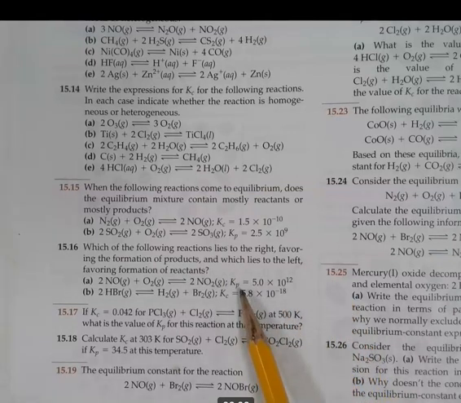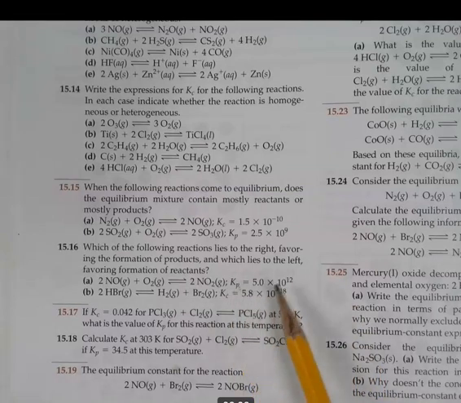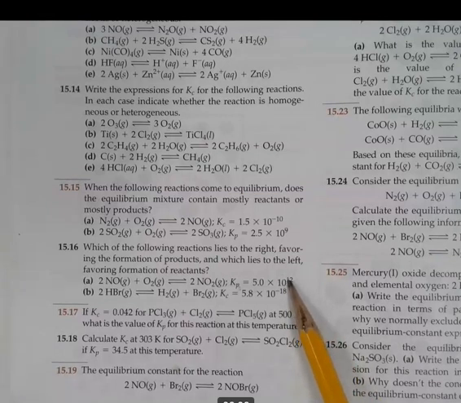Remember that the K, any kind of an equilibrium constant, is products over reactants. That means to have a number this big, you must have far, far more products than reactants because it's a very, very large number. That means this first one, A, is favoring the products.